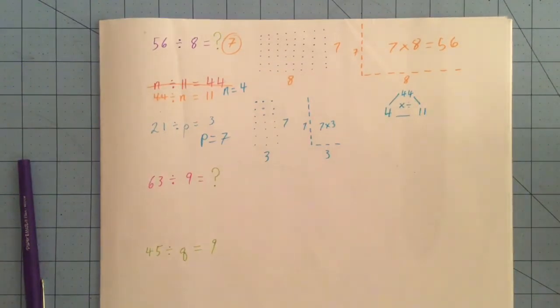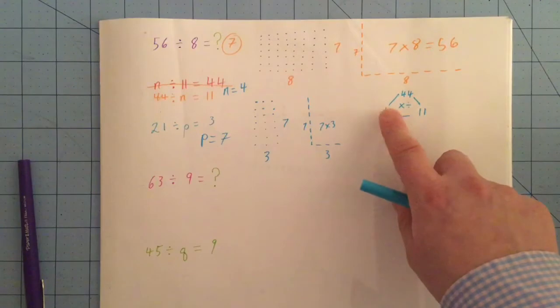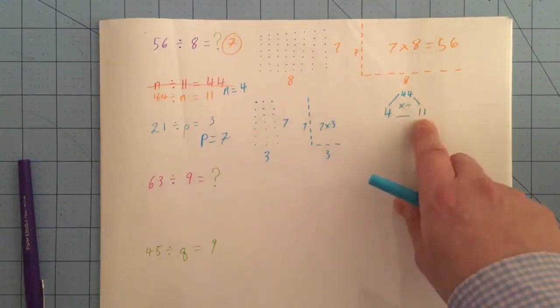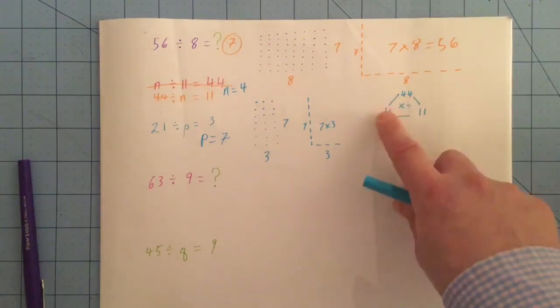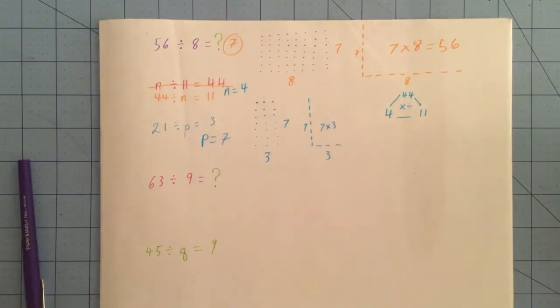That is the fact family that we have. You've got 44 divided by 11 equals 4. 4 times 11 equals 44. 11 times 4 equals 44. 44 divided by 4 equals 11. You can go around in circles with that one to your heart's content. That's what a fact family looks like.